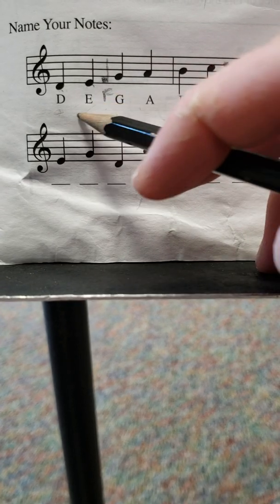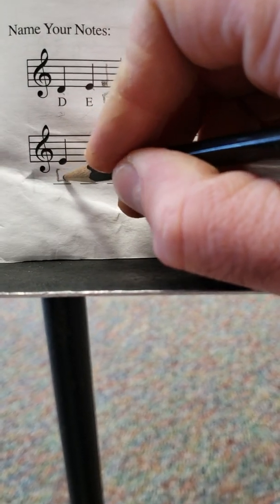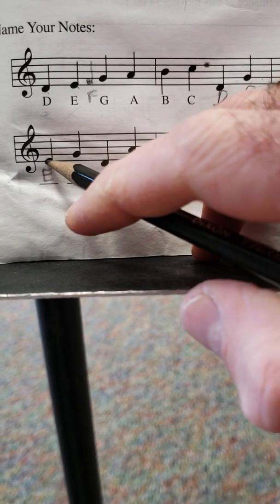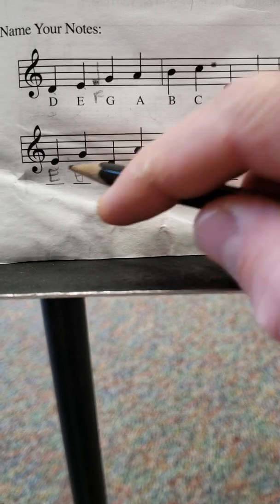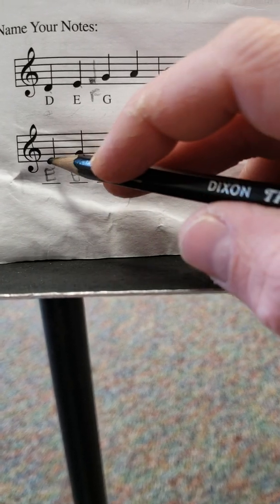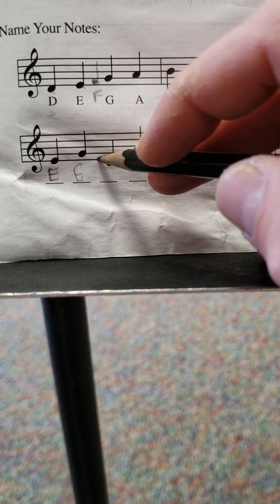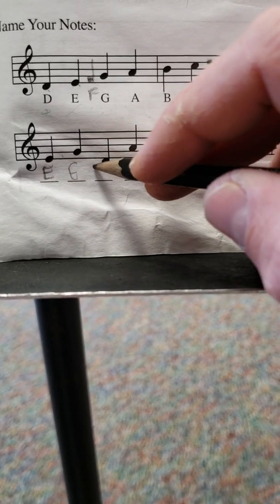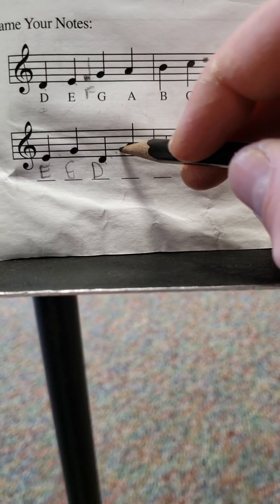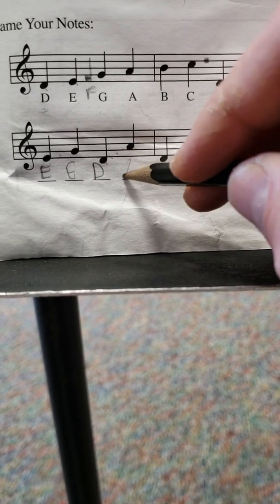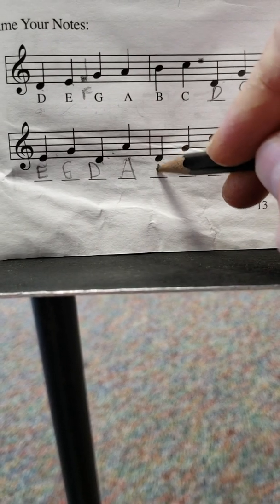Notice that those two are the same, so we can go ahead and just do E. All right, let's count up. E, space, F. One more, G. It's a G. Going backwards. Or you could notice that E's right here on the line. So let's just go backwards from E one. So backwards one goes down to the space. D. Counting all the way up. D, E, F, G, A. That looks familiar, right?